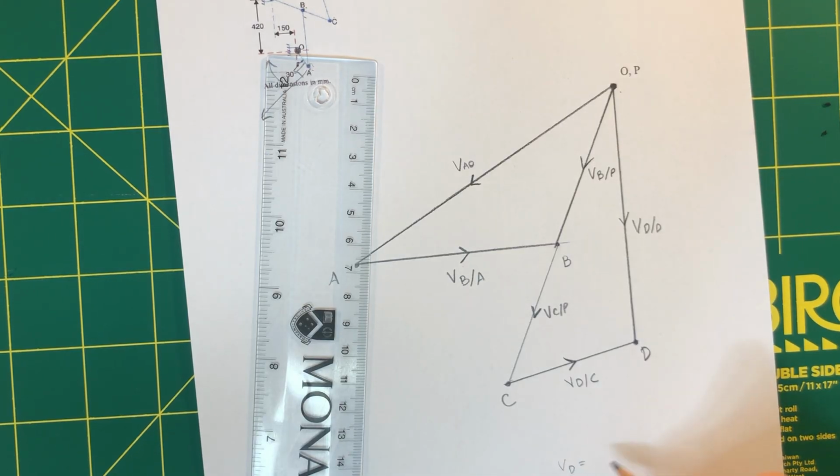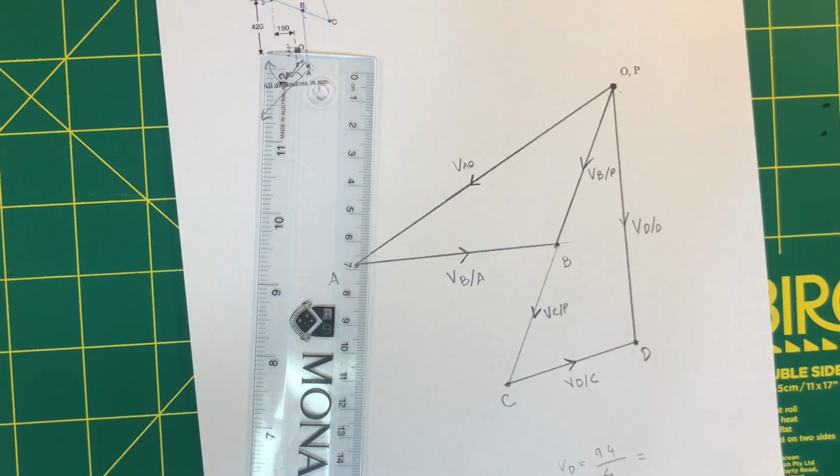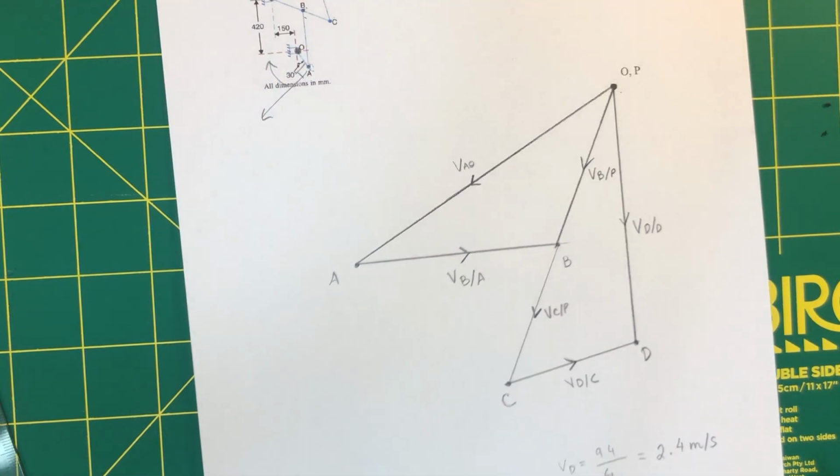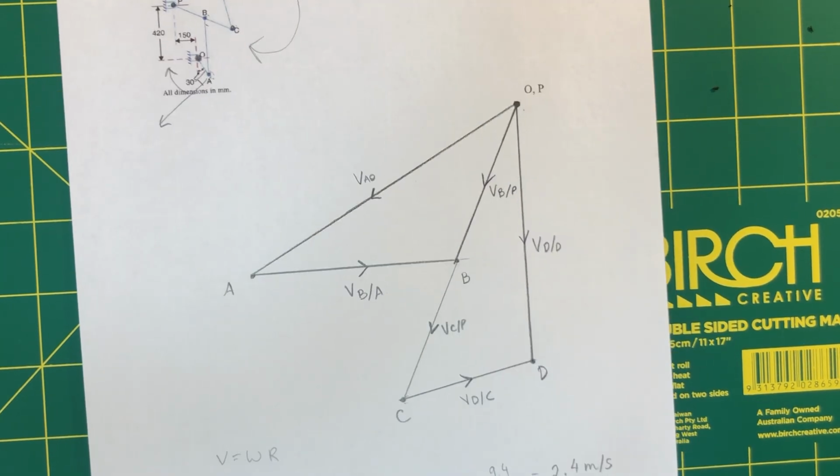So velocity of D, 9.4 divided by the scale, and then that will be about 2.4 meters per second. So that is my completed diagram for question 1.